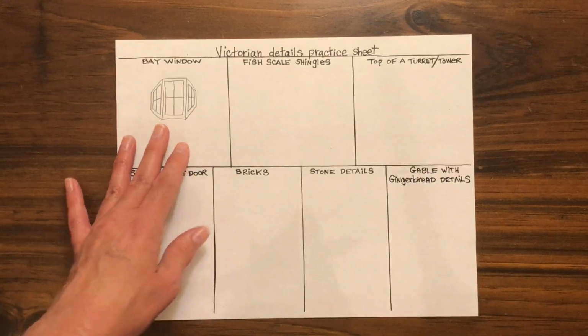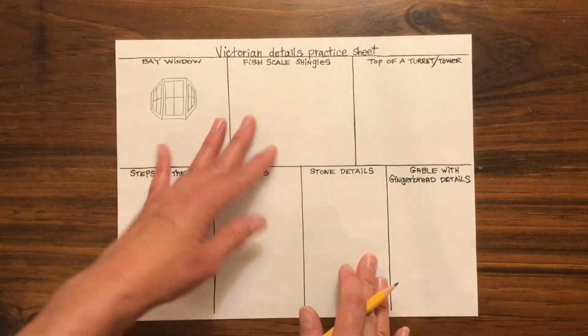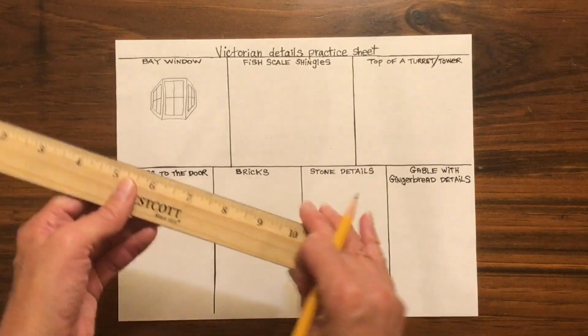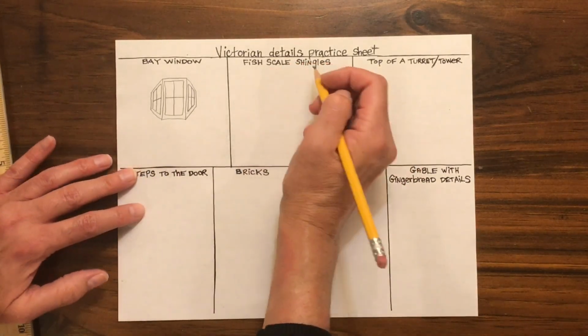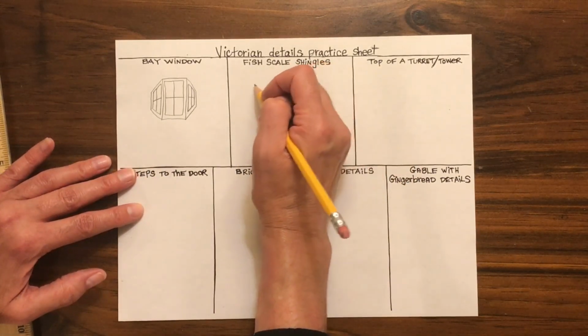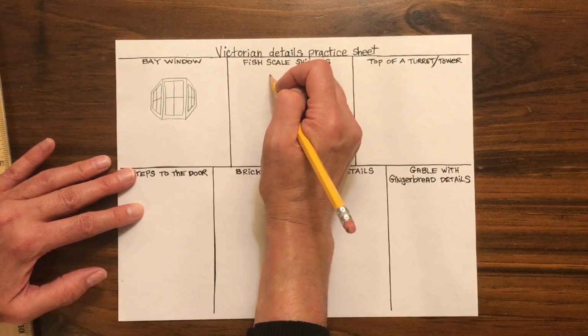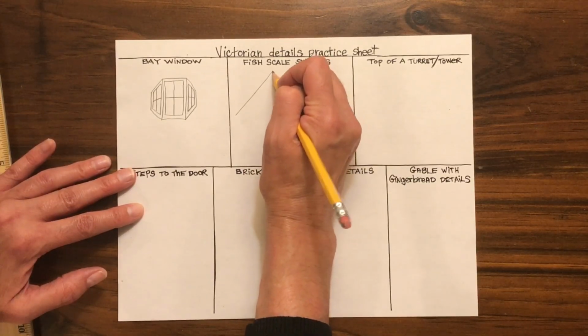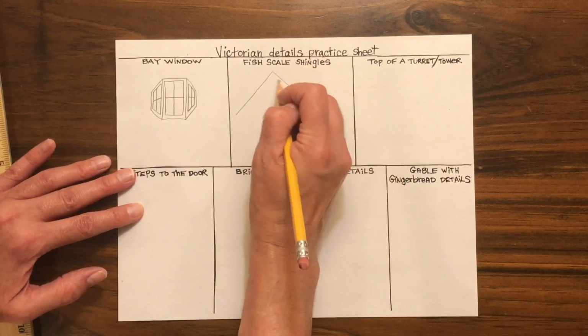Super fun to draw. Now let's do fish scale shingles. First I'm going to use a ruler. Let's pretend we're drawing fish scale shingles on the side of a house. Maybe there's a gable. We're trying to add them right here.